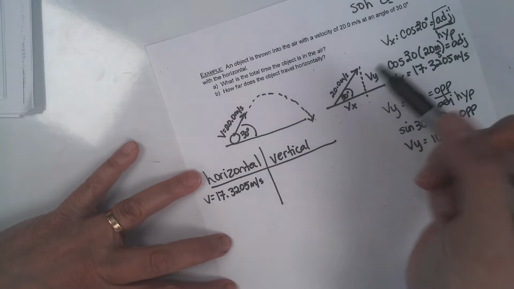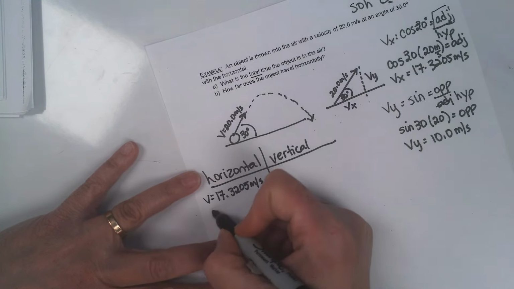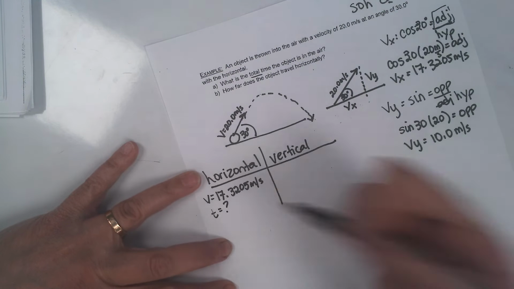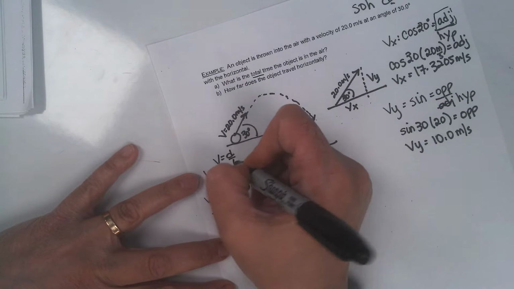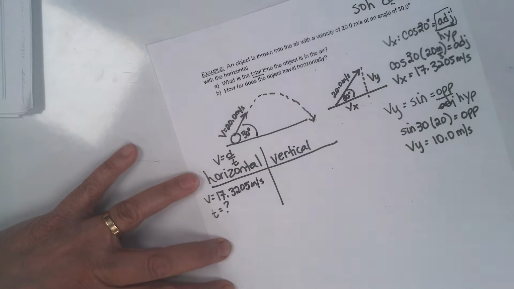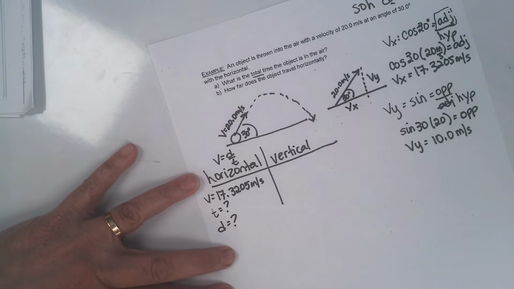It's asking me to find the total time. In order to do that, I need to remember that velocity is equal to distance over time. That's the only formula we use in the horizontal. So I need a distance.